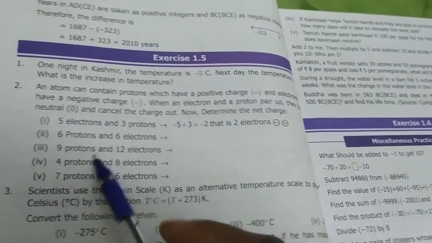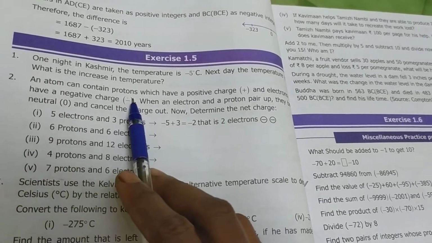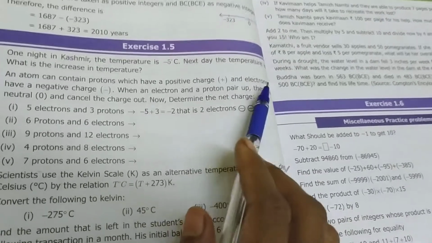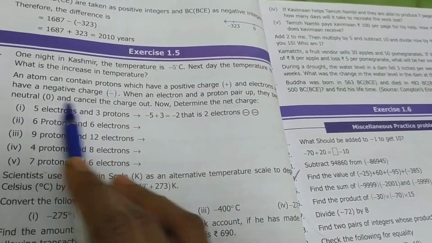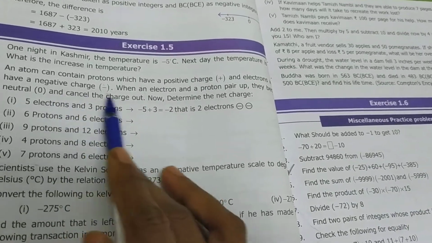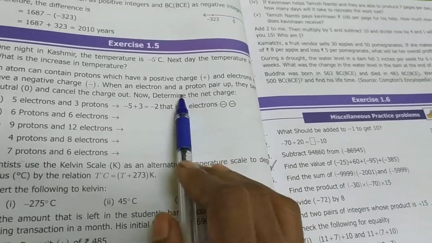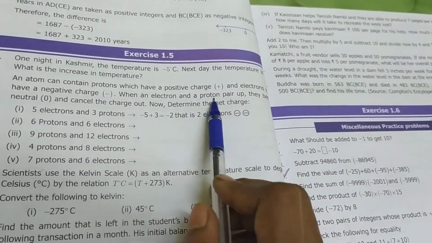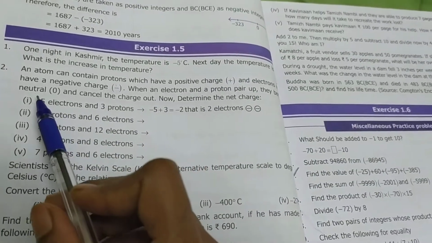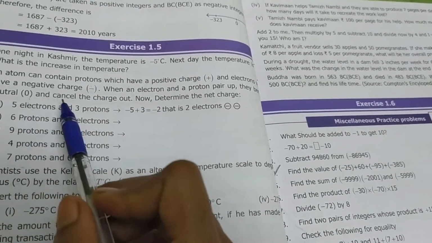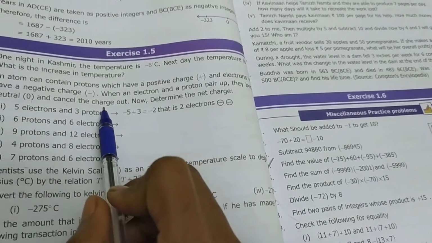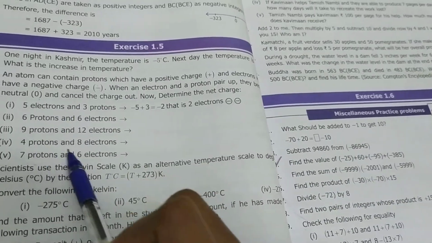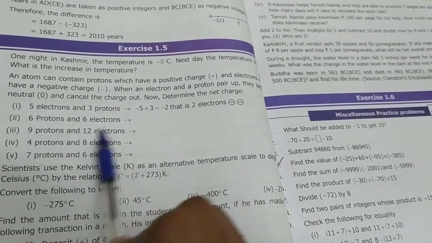What they have given: an atom can contain protons which have a positive charge. So a proton is a positive number. Then electrons which have a negative charge. So an electron is a negative number. When an electron and a proton pair up, they become neutral. So if you add them together, you get 0. The charges cancel out. Now determine the net charge. They have given some charges, you find out the answers.